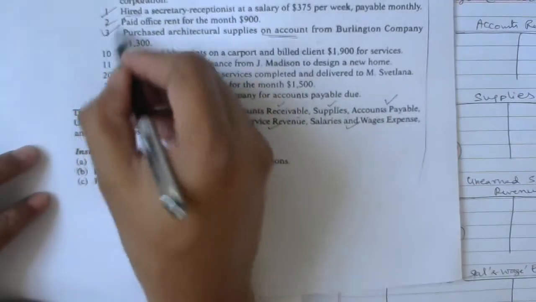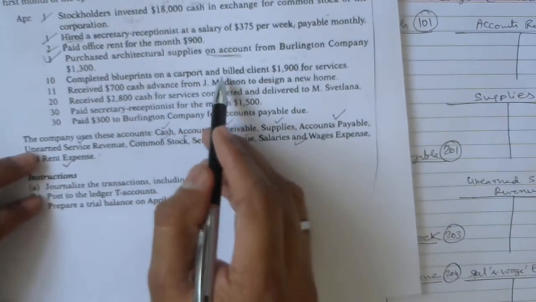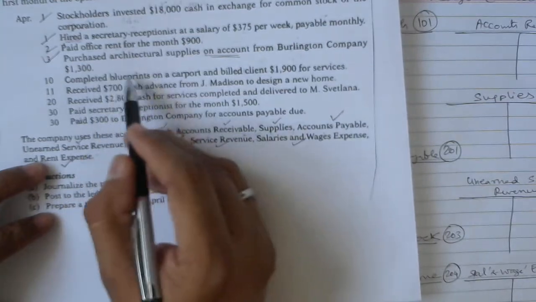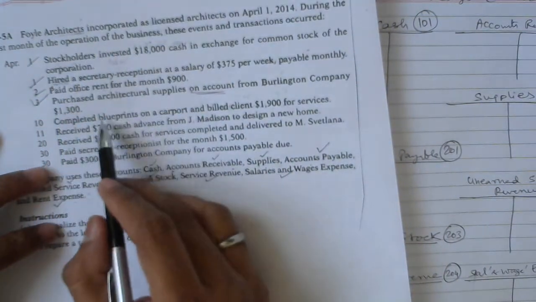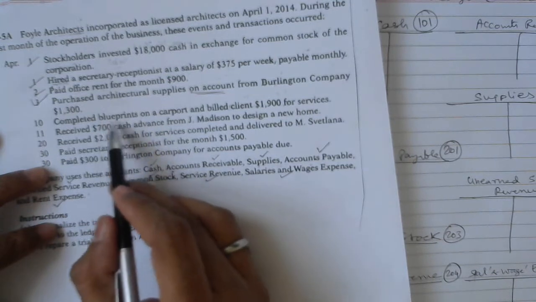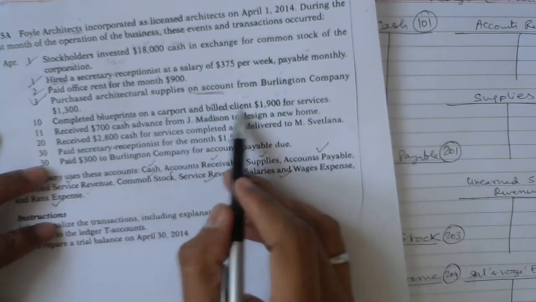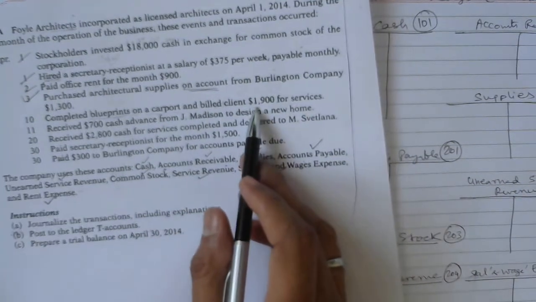Now on April 10th, completed blueprints on carport and billed the client 1900 for the services. Yours is an architect company and one of your services or deliverables is blueprints on a carport, and you are billing a client for 1900. That means this is service revenue of 1900.